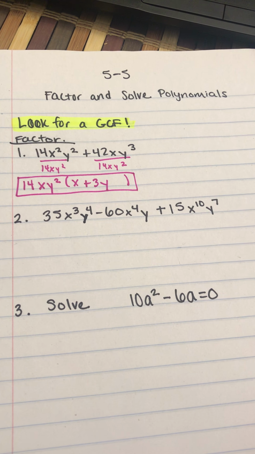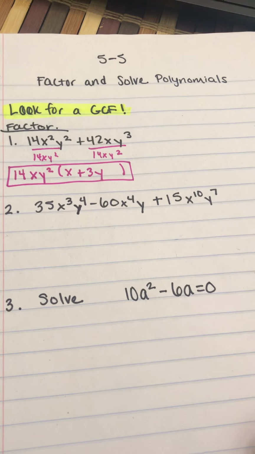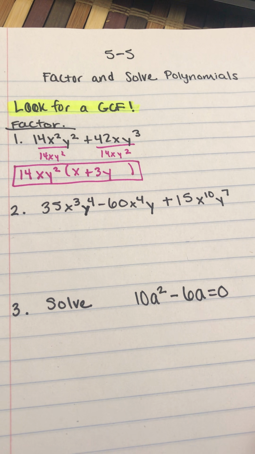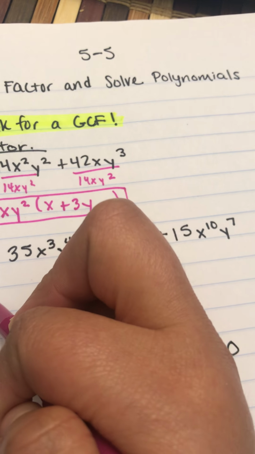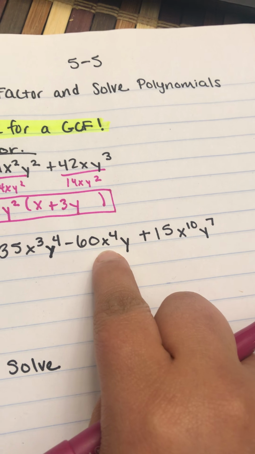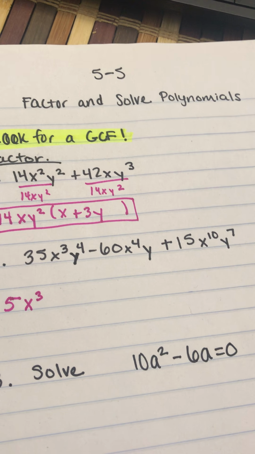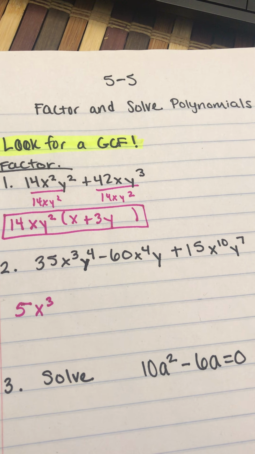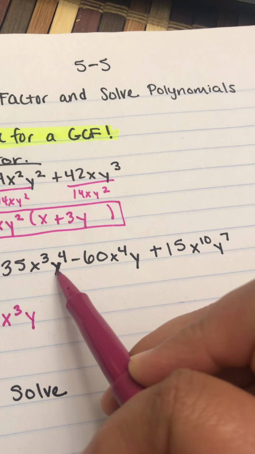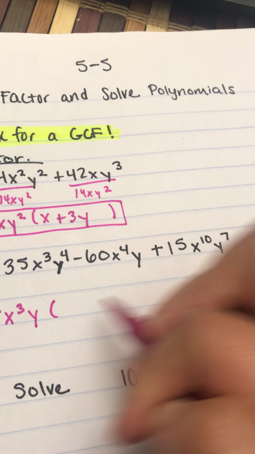Question 2, I see a lot of variables, a lot of exponents, so I'm going to look for a common factor. First, we look at the 35, 60, and 15. The biggest number that all of those can be divided by is 5. So I'm going to factor out a 5. Next, I'm going to look at the x's. I have x cubed, x to the 4th, x to the 10th. I use the smaller one, which is x cubed. If one of them was missing an x, then we wouldn't be able to factor out an x. Now for the y's, I have y to the 4th, y, and y to the 7th. y is the smallest, so that's the only thing I can factor out.